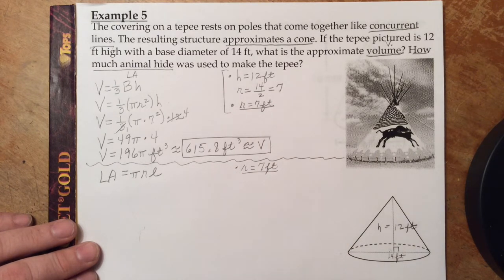And this is the reason why we have to assume right cone, because it's almost a right cone, so we're going to go ahead and make it that way, because in an oblique cone we wouldn't be able to find the slant height here because there's so many different slant heights. So we're going to use this as our radius and assume it goes to the center.